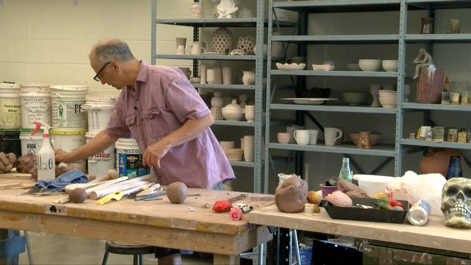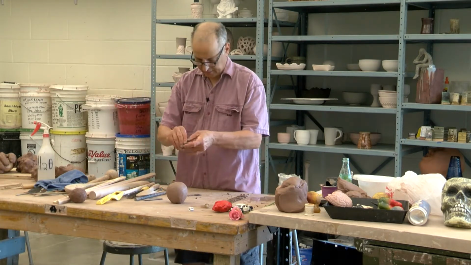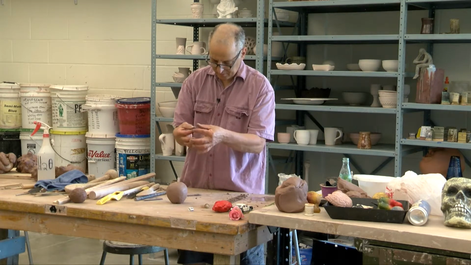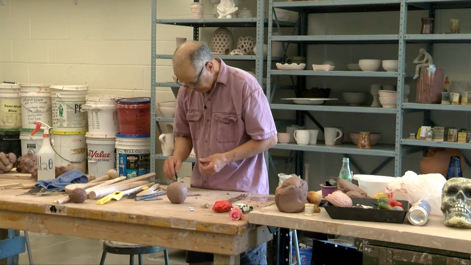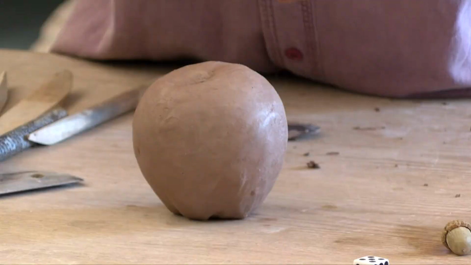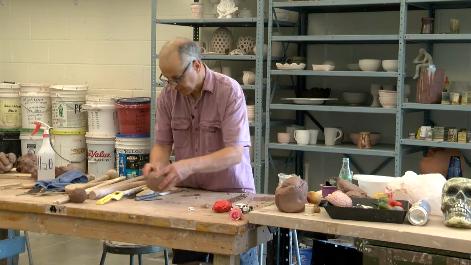I'm going to take a little piece of clay, roll that, and make a little stem. There's an apple.